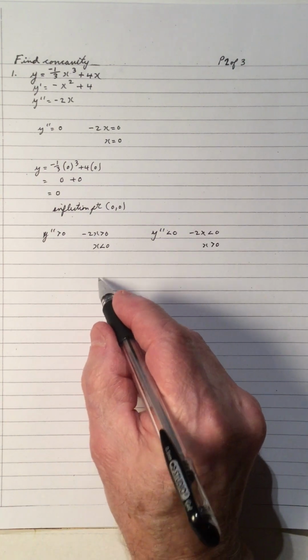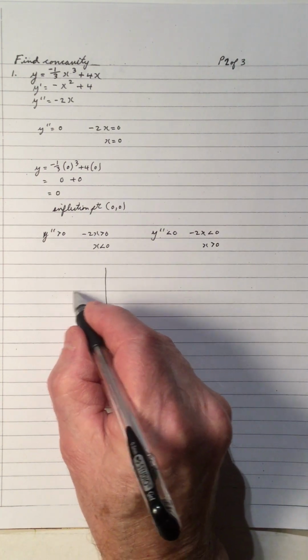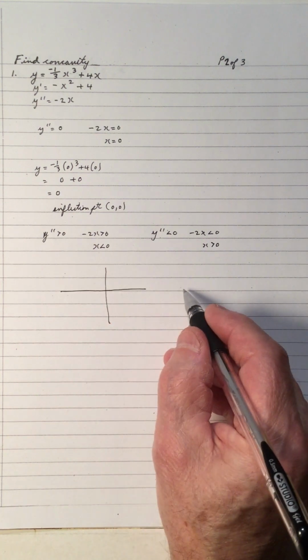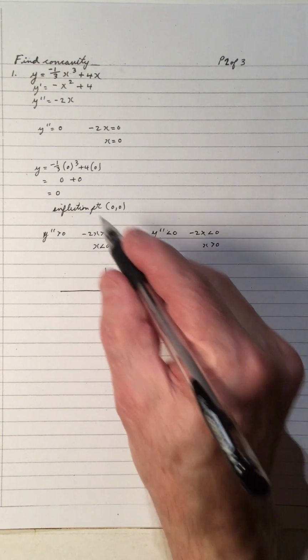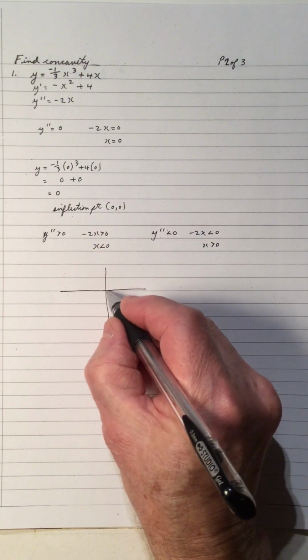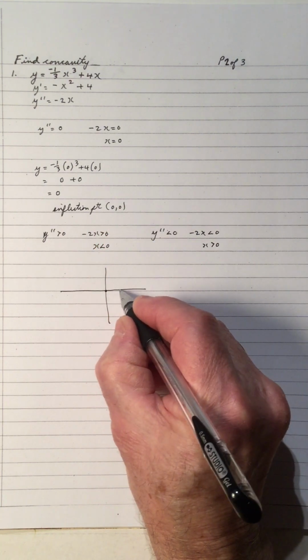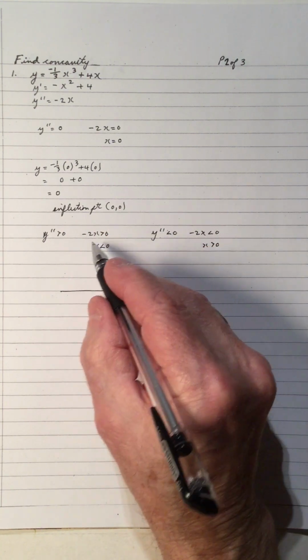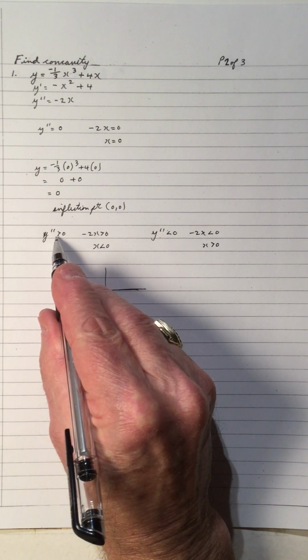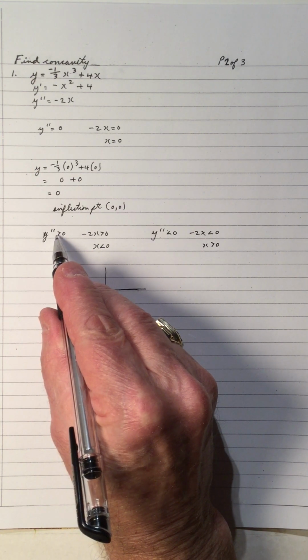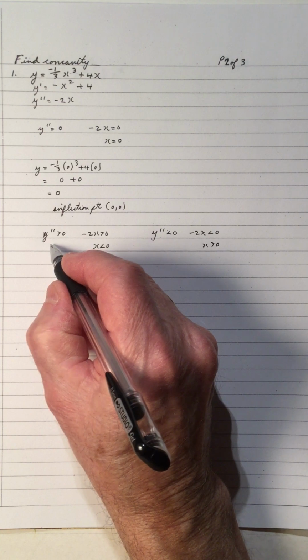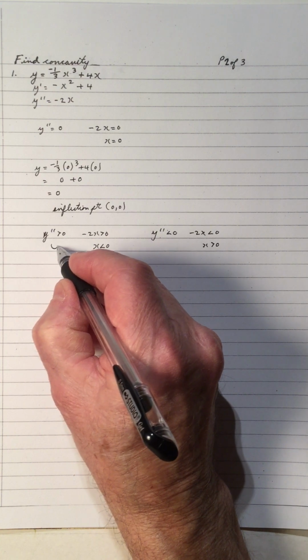So if you look at it, we have the point of inflection (0, 0). When the second derivative is greater than 0, the concavity is positive, so it's opening upwards, like that.